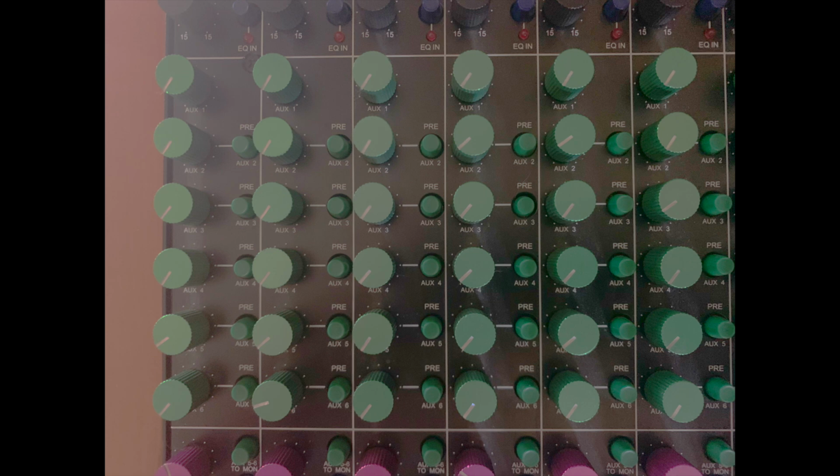Following the EQ section is the auxiliary section, usually just referred to as the aux section. This console has 6 auxes. Auxes are used for monitoring and headphones in the studio, and also used for effects. If you notice, there's a pre button, and that stands for pre-fader. Headphone mixes and monitor mixes would be pre-fader. When you use an aux for an effect, that would be post-fader.